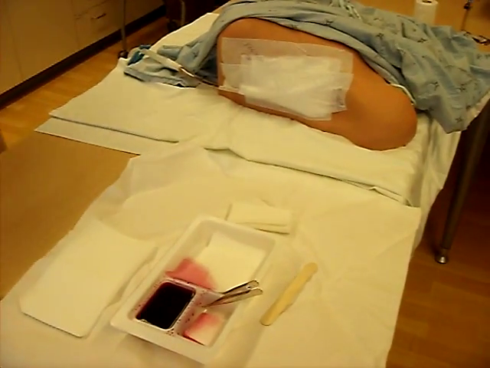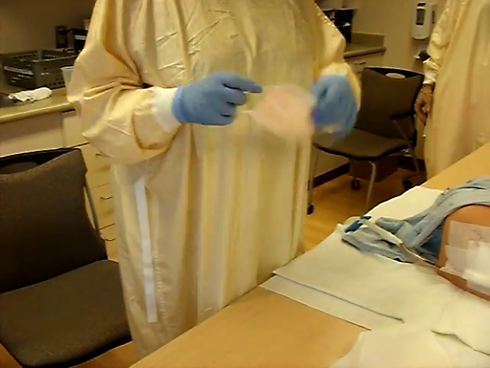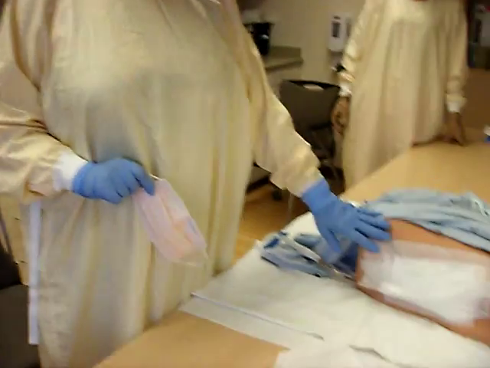So, equipment includes a waterproof gown in case there's any splash from the chest tube removal. You'll also need to wear a regulation face mask because this is a sterile procedure.